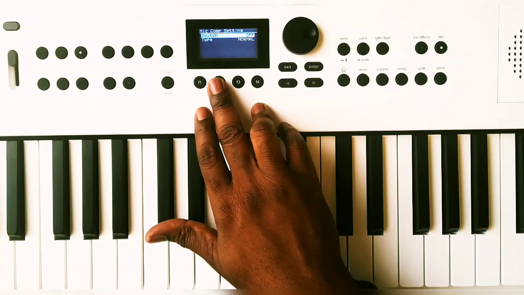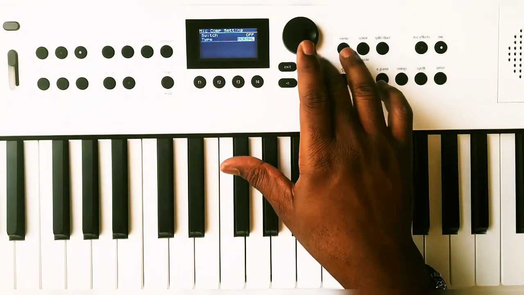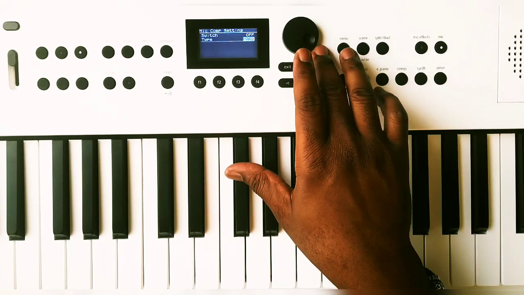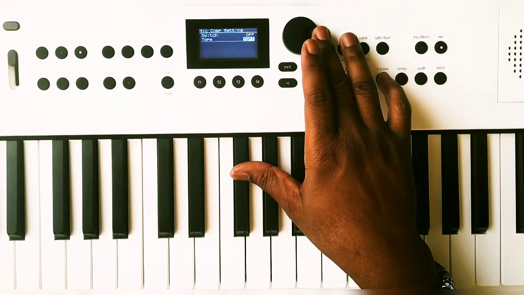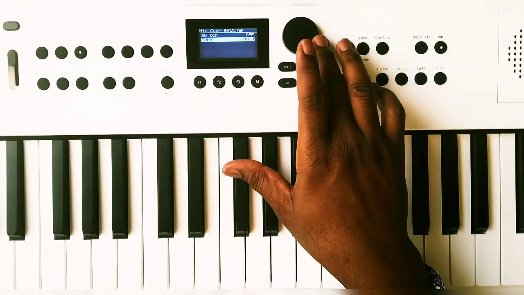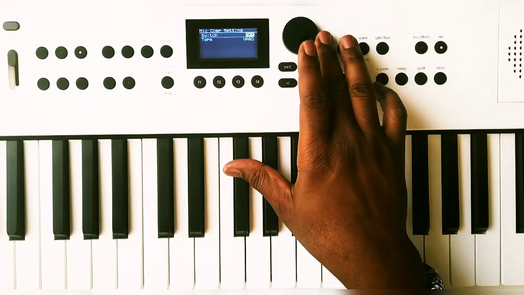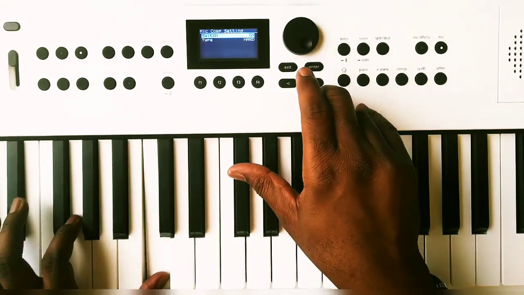And here we have different types of mic comp settings: hard, normal, and soft. Let's exit and go here. Okay, so this is hard.